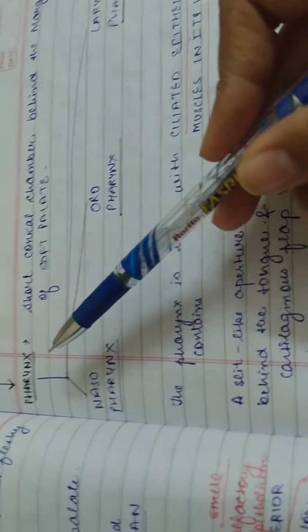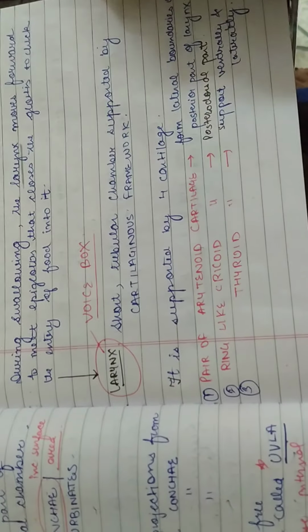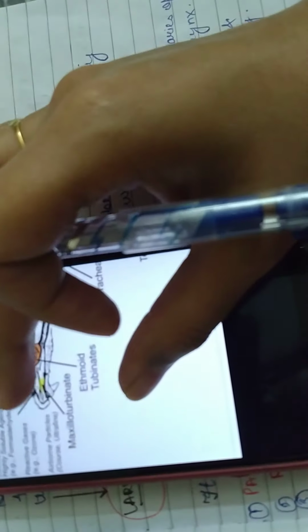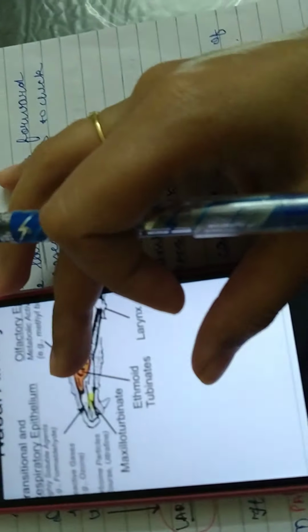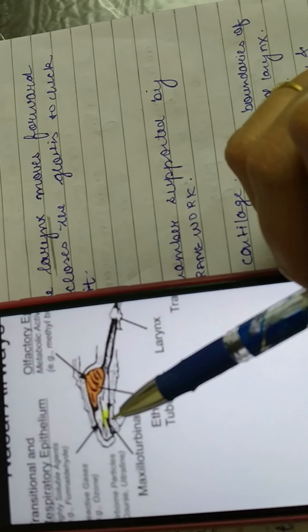Now internal nares will lead to the pharynx, then to the larynx. Firstly, we will observe that this was the nasal chamber.